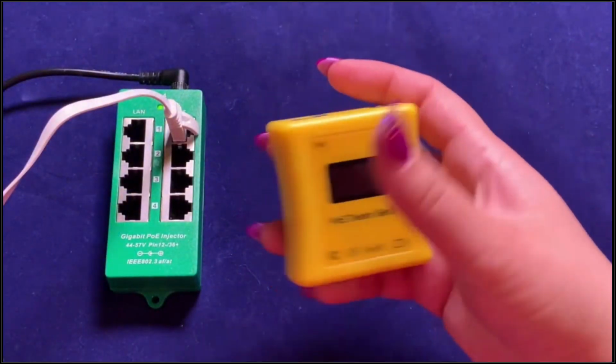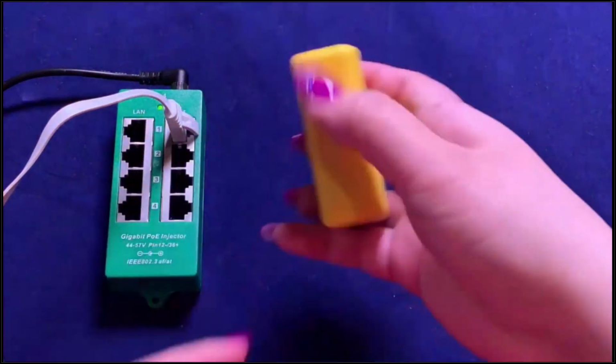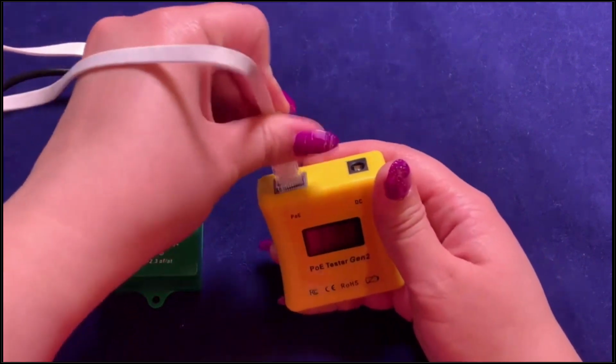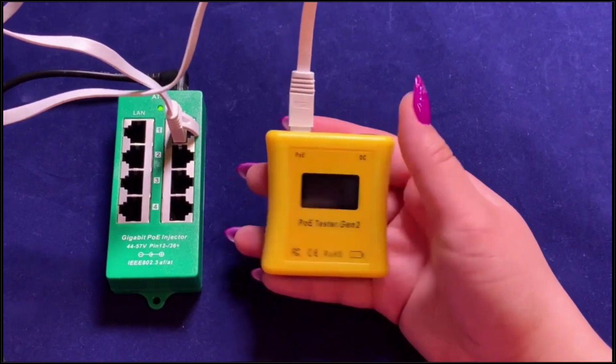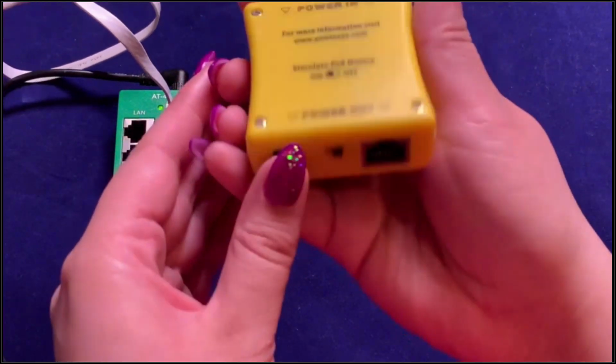Now we can talk about the Simulate PoE device feature on the back of the tester. This is an important feature on the tester because it allows you to activate any port on your PoE switch or injector. You will see that simply connecting the category cable from your PoE port into the source side of the tester does not turn the screen on.